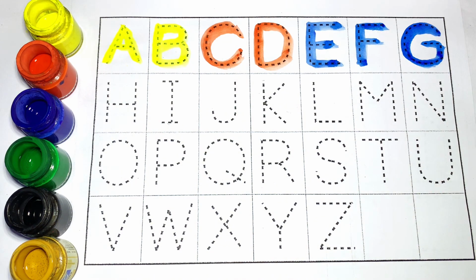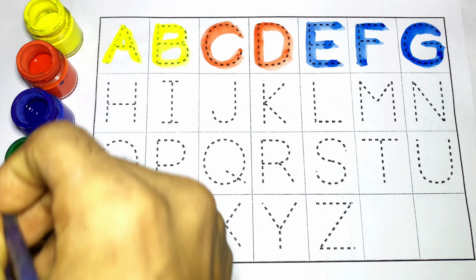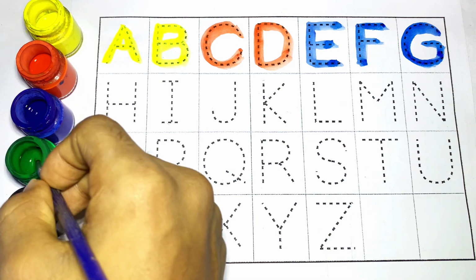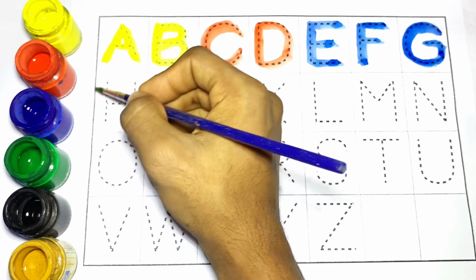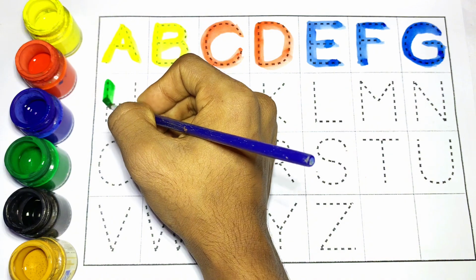Kids, now draw H. H for helicopter. The alphabets of H. And use green color.